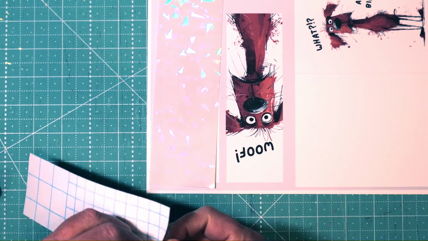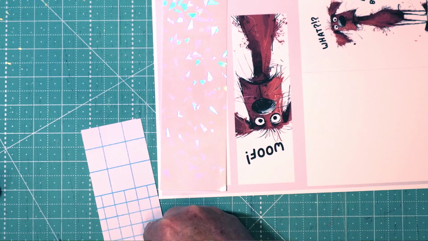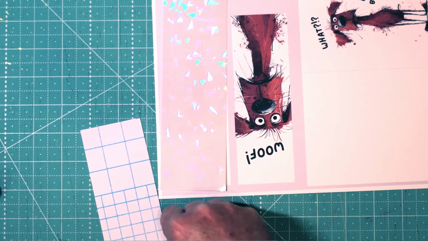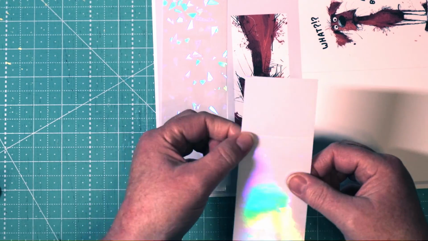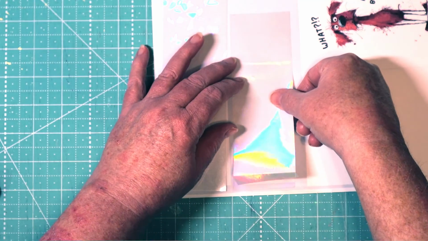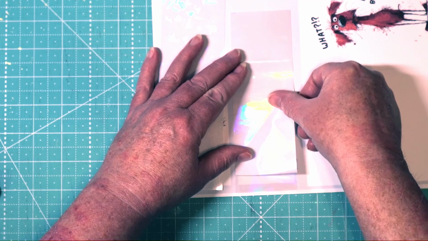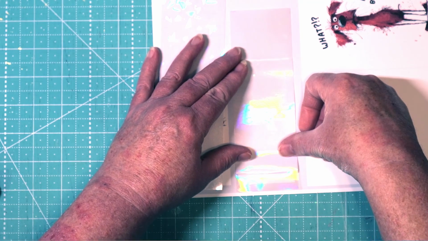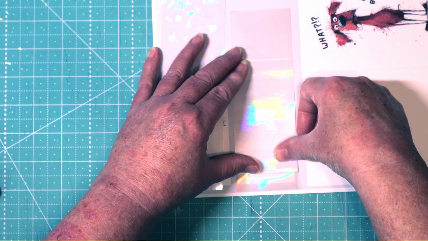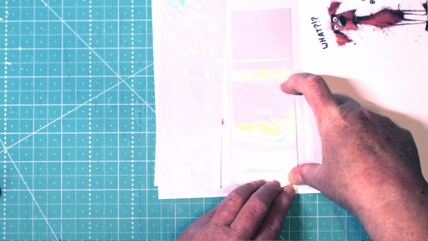Just going to bend this back about an inch. There we go. Now the part that's not sticky, I'm going to line up on each side. Just make sure nothing's hanging over, that everything's going to get covered. That looks like that will be a good fit.